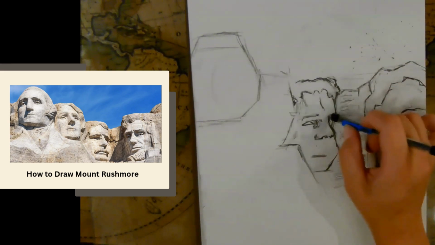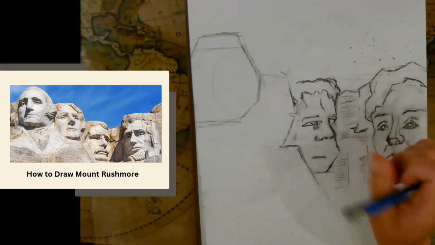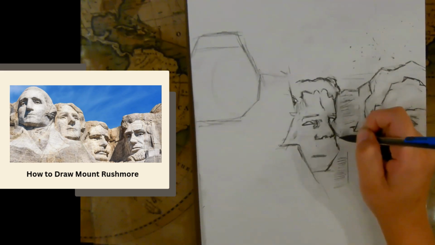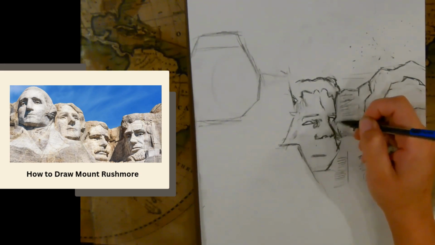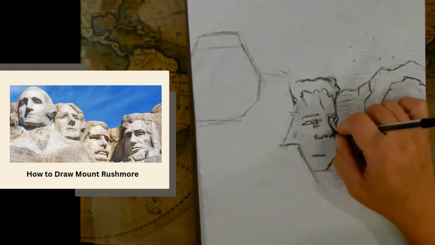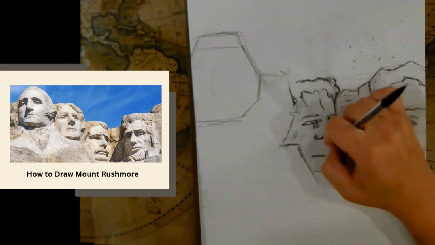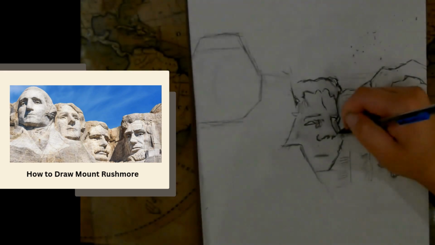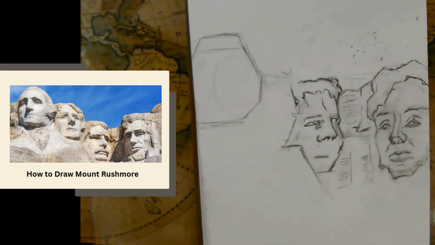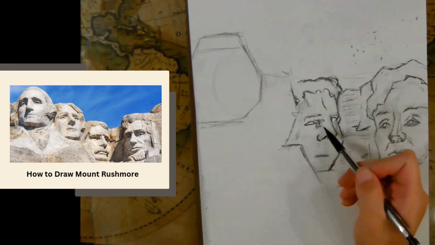A lot of this can be better equipped with values, shifting of values, okay? Now it's going to look like the nose is too wide. It's because we're missing value.